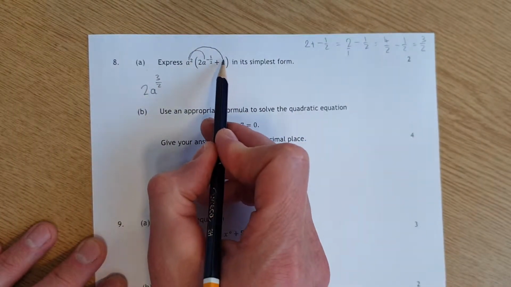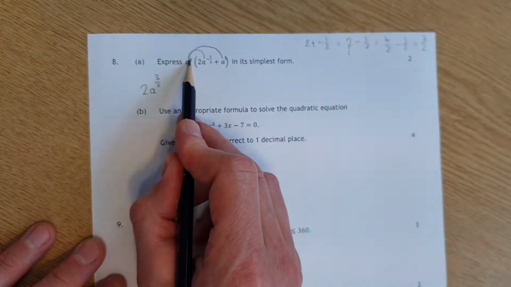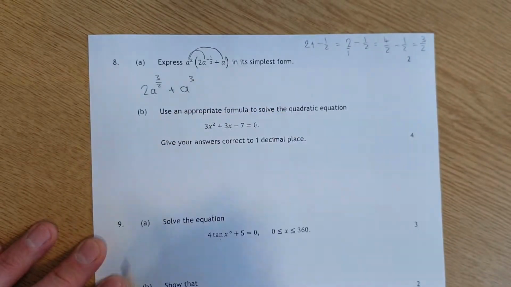Now you'll notice a doesn't have anything written as a power here, that just counts as being a 1. So you add the powers again, 2 add 1 gives you 3. So it's plus a cubed.